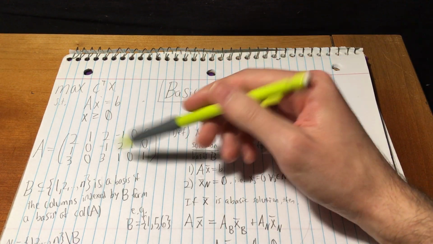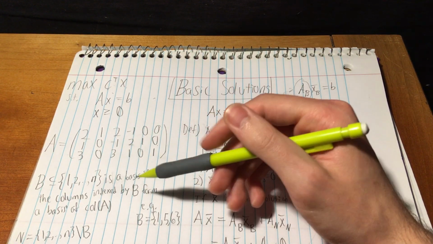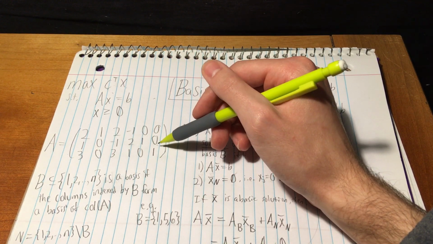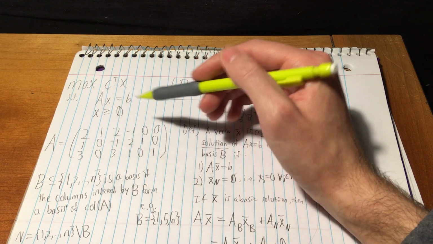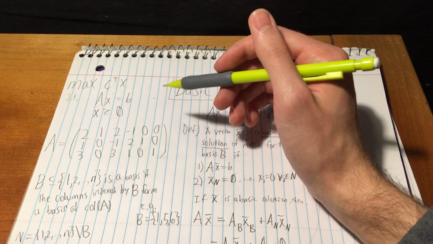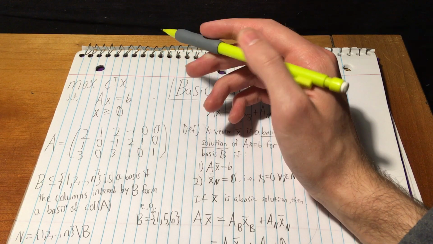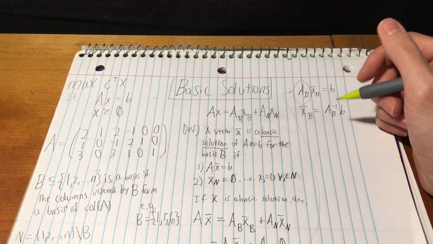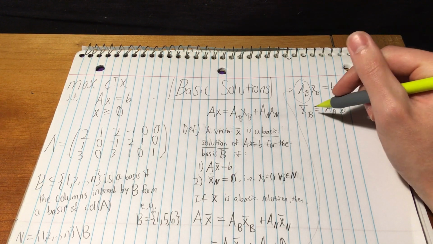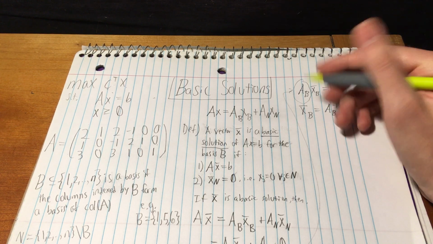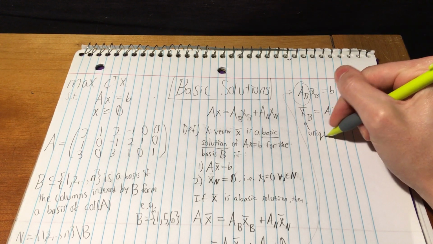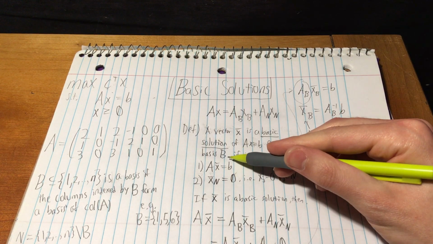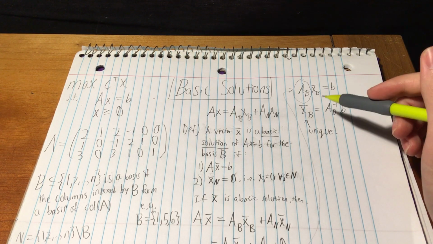You can see, for instance, in this example that we have, our matrix A_B is the first, fifth, and sixth columns, and they form a basis, and so therefore they're linearly independent, and therefore it's invertible. And so what that also shows is that this x bar_B is unique because we solved it uniquely. It's A_B inverse times b. So given the basis B, this x bar_B is unique.